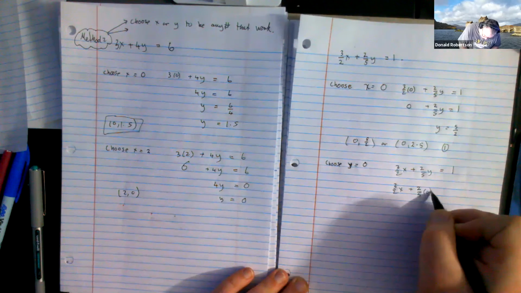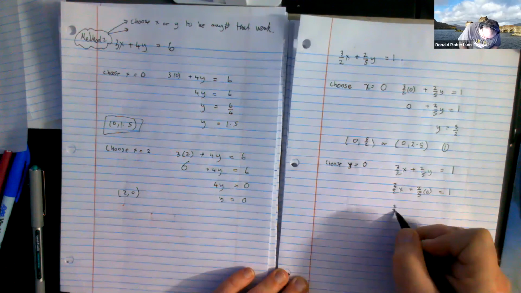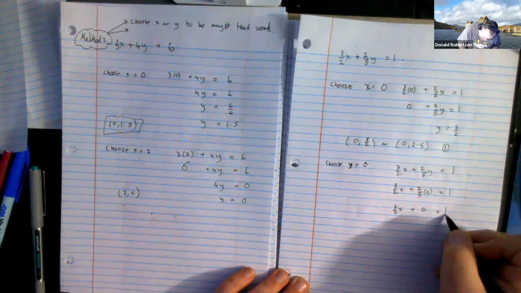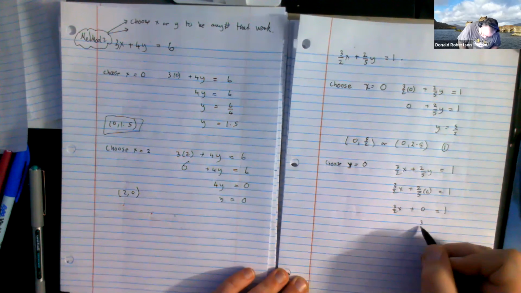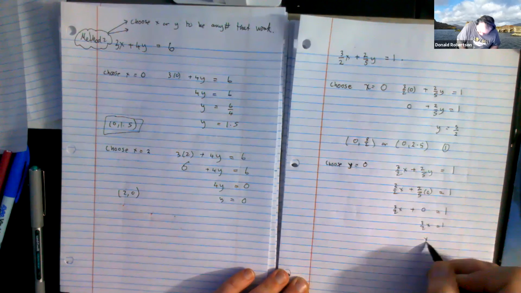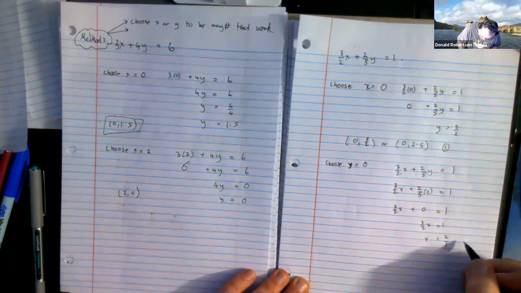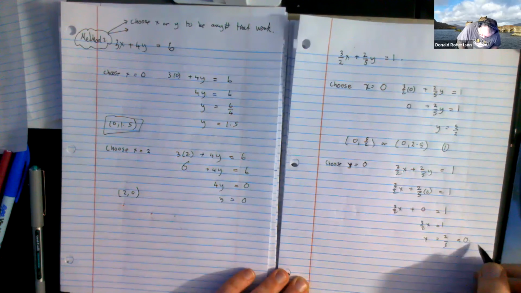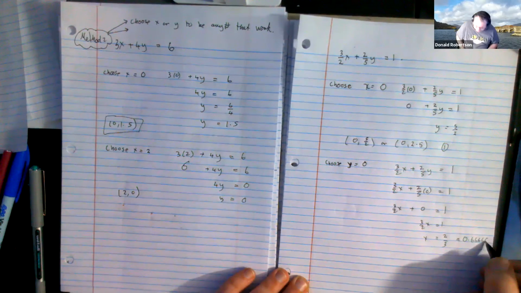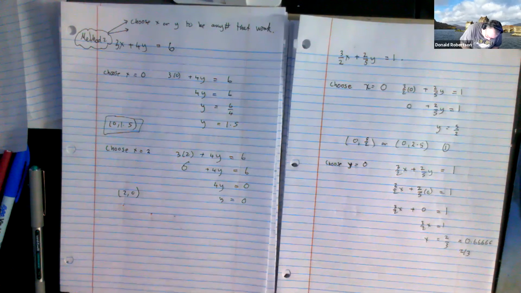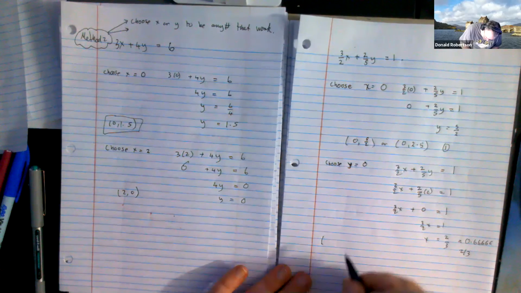That gets me 3/2 x plus 0 equals 1. And now I'm putting in more lines than anybody would ever want to do. I could do that. Now, as a decimal it looks like that, but wouldn't that just be 2 divided by 3, right? 2/3. So our second point would be 2/3, 0.